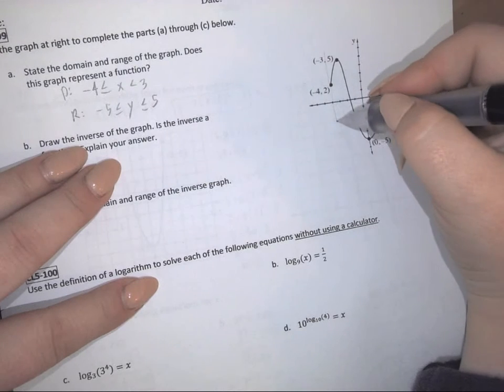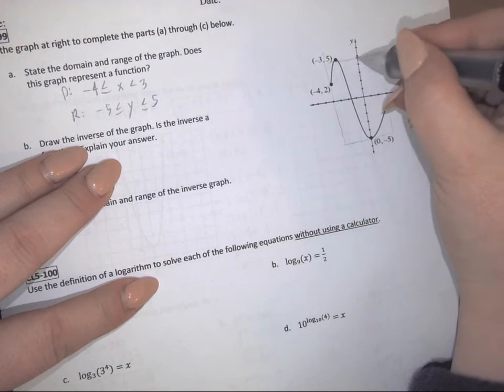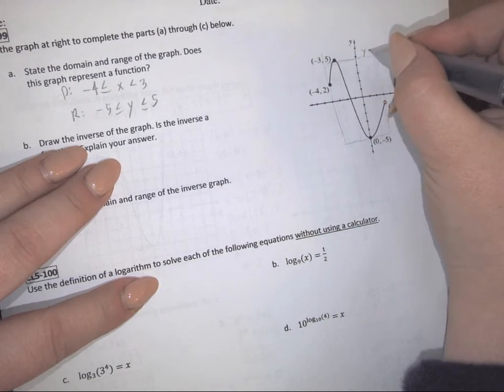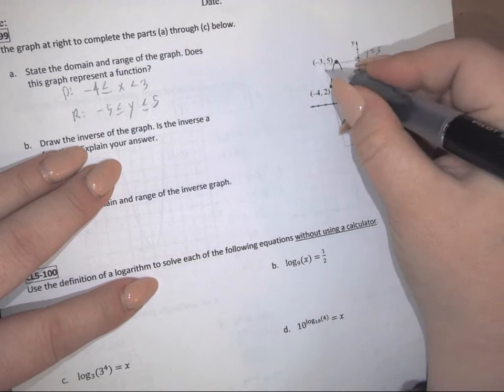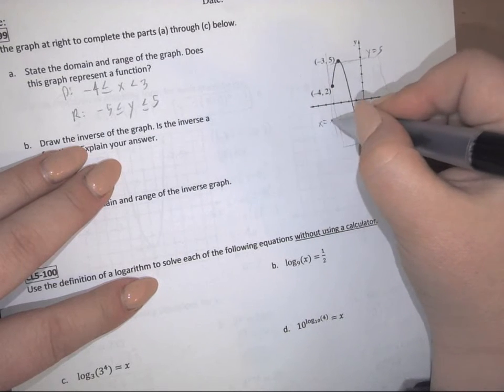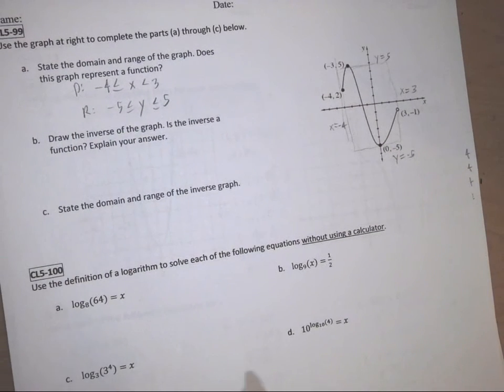You can kind of see if you draw a box, where is the top? It's at y equals 5. Where's the bottom? y equals negative 5. This is x equals negative 4. This is x equals 3.